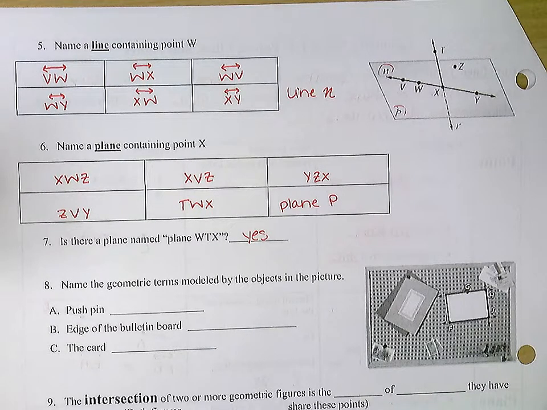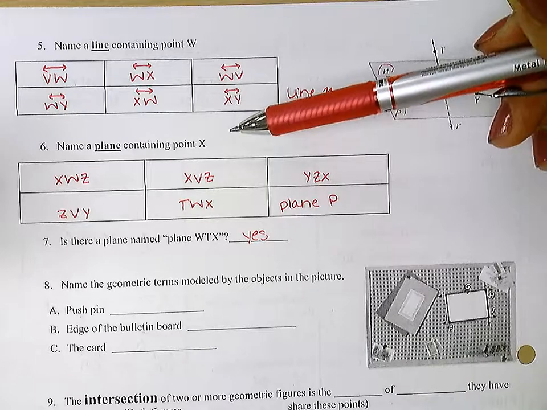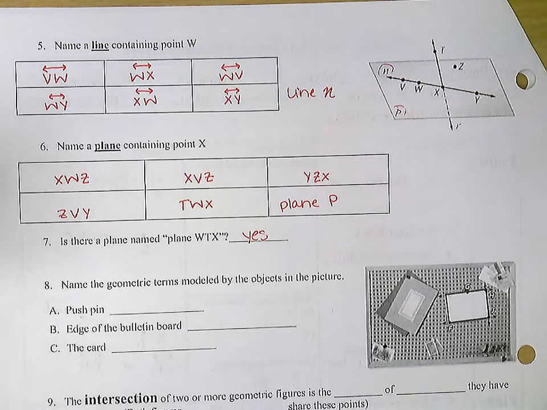Now sometimes it does ask you how many planes are drawn in a picture. That's when you only look at the planes that are drawn in, not create your own. In this one, it just is asking for a plane containing point X. So as long as that plane contains point X, you can just use 3 non-collinear points to do that. Questions?